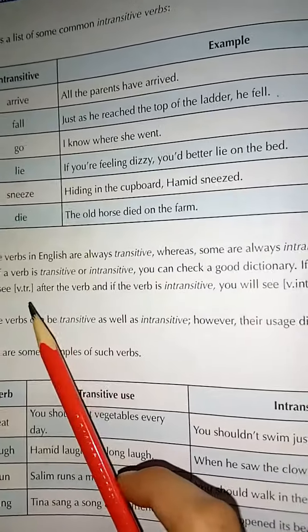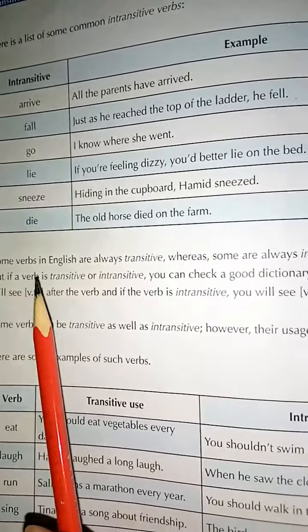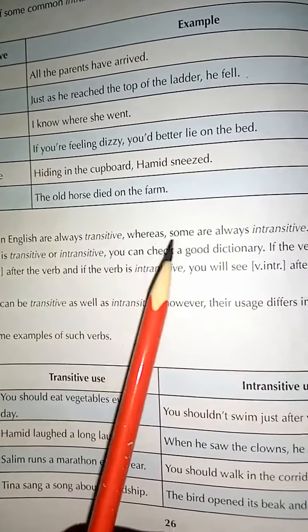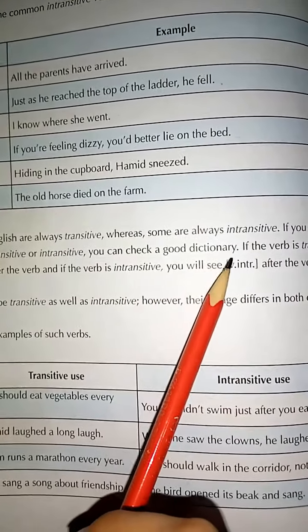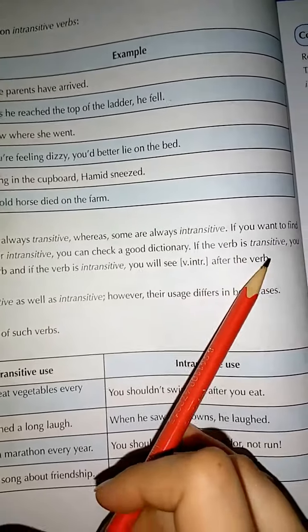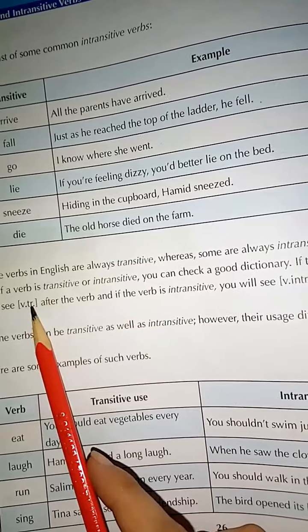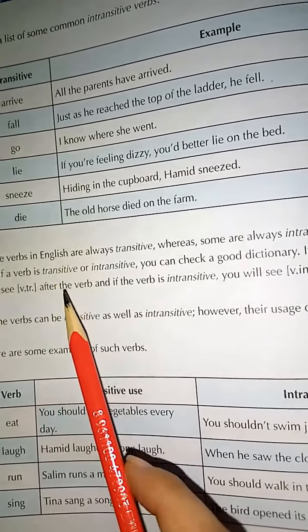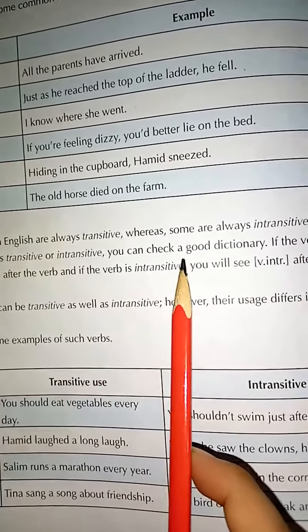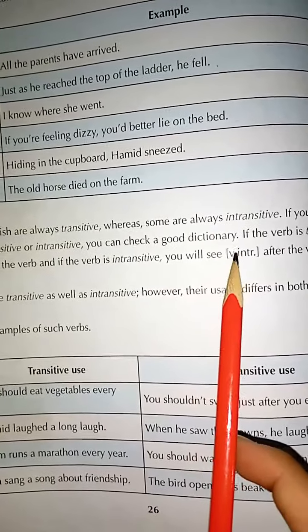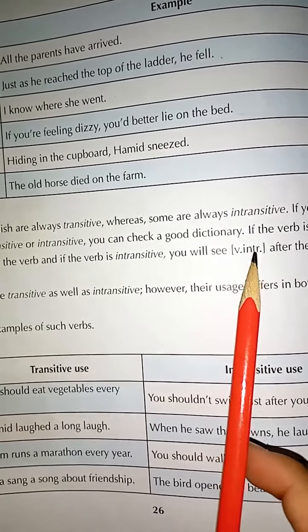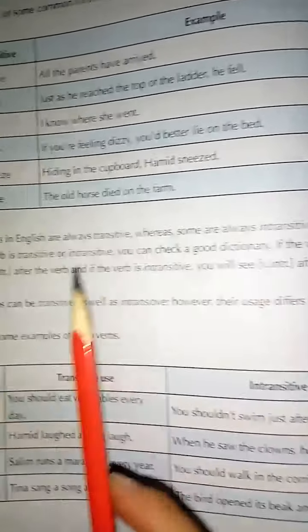If you want to find out if a verb is transitive or intransitive, you can check a good dictionary. If the verb is transitive, you will see v.tr. after the verb, and if the verb is intransitive, you will see v.intr. after the verb.